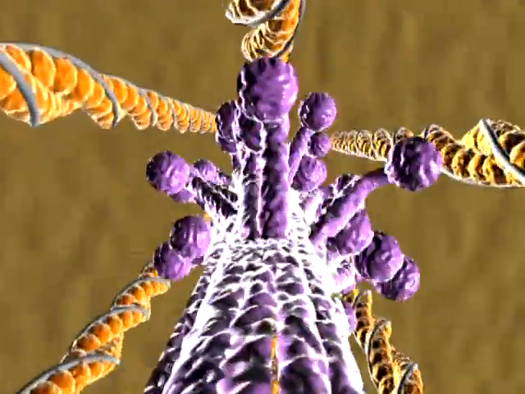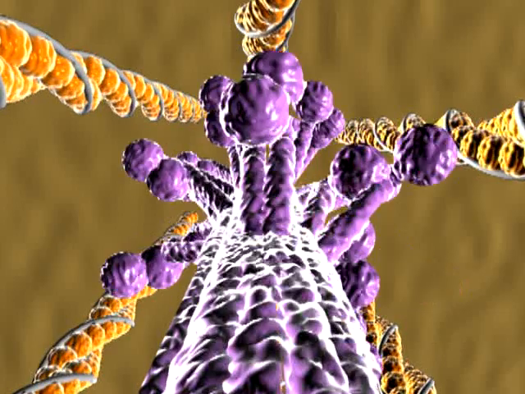A sarcomere contracts when its actin filaments slide past its myosin filaments. Contraction shortens the sarcomere, but does not change the length of the actin or myosin filaments. The myosin filaments have heads that bind and pull actin repeatedly, shortening the sarcomere.